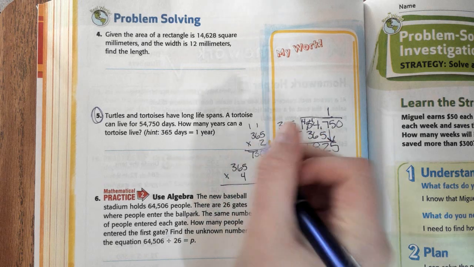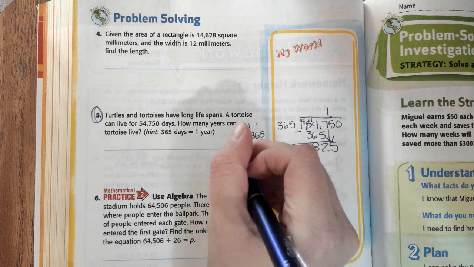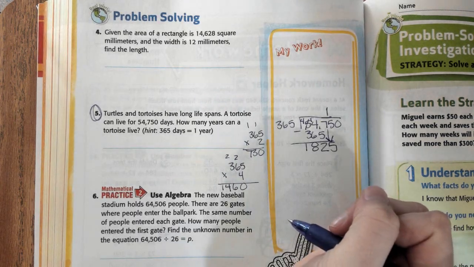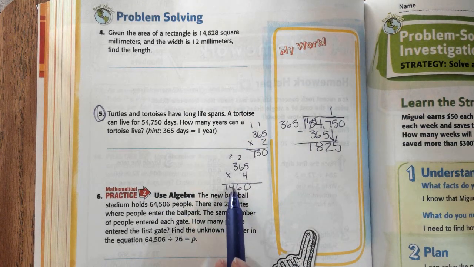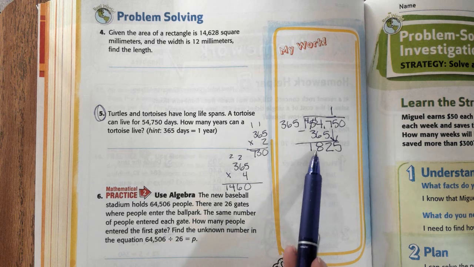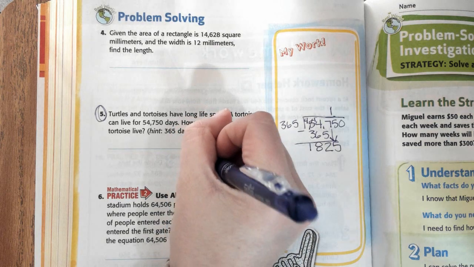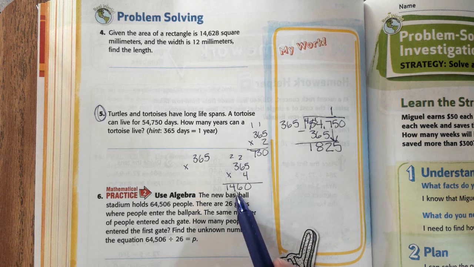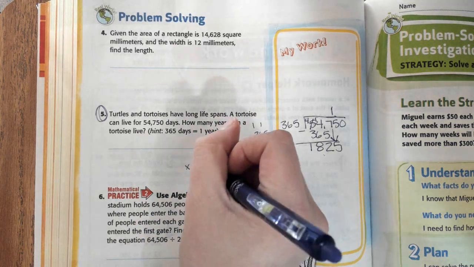So let's try like 4 times, and I'm just guessing. Let's see if it works. Okay, can 365 go into, can I add that one more time to this and not go over 1,825? I think so. Let's do 365 times 5, because this number is a little bit too far below this number. I think we could add 365 to this one more time and get closer to 1,825. So let's do 365 times 5.